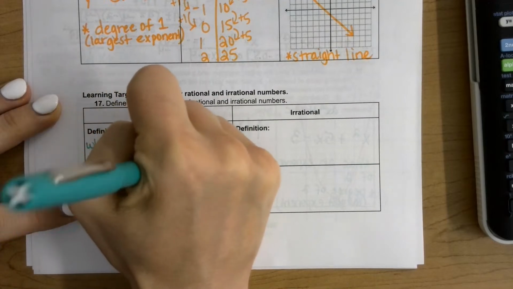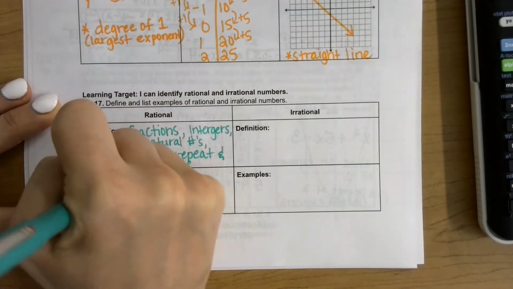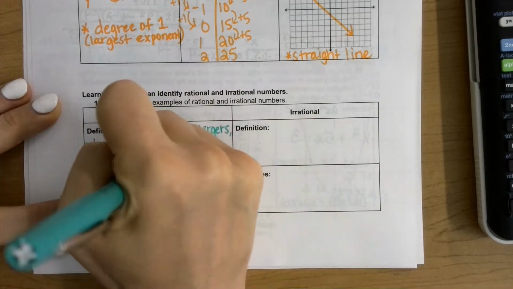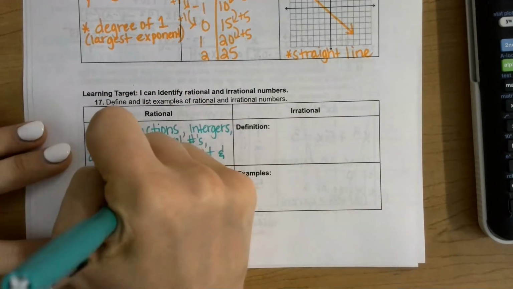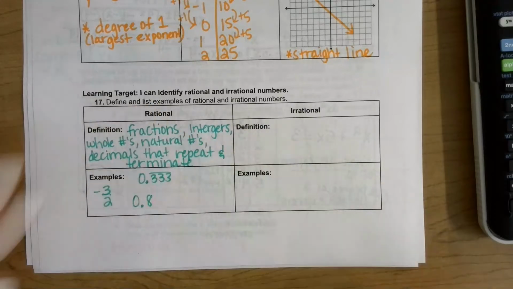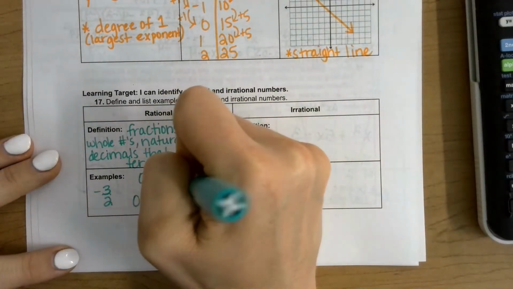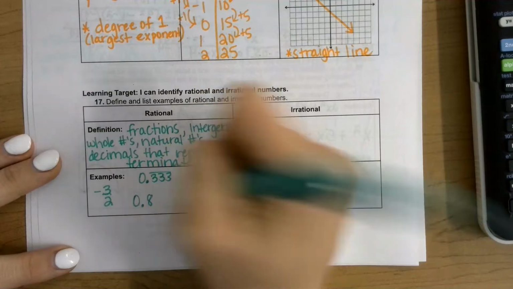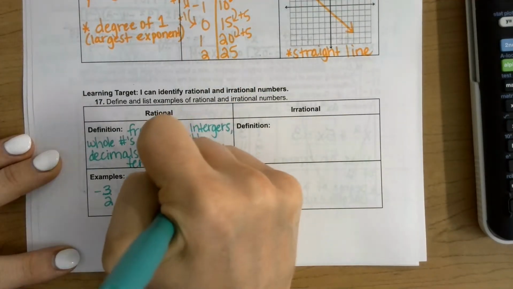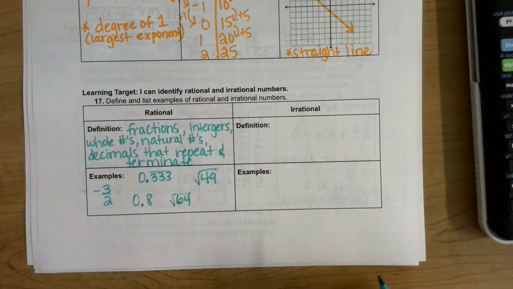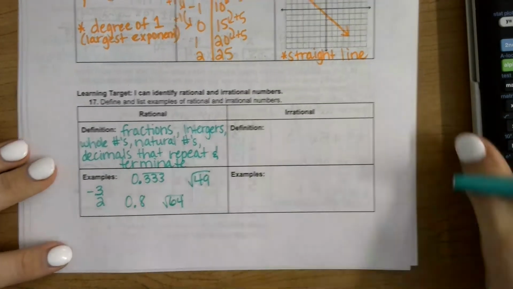So some examples would be -3 halves, 0.333 that repeats, 0.8, the square root of 49, the square root of 64. So perfect square roots, they have to equal whole numbers.